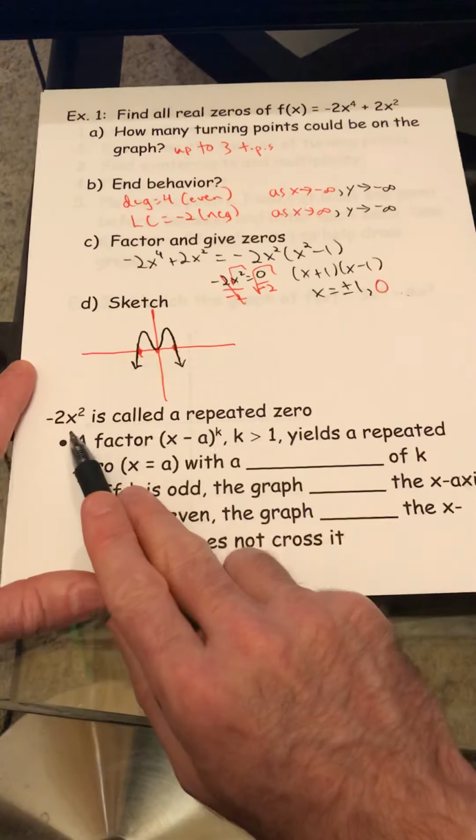Now, the reason why this one not only doesn't cross, but also has 1 fewer zeros than the degree is this -2x squared. It is a repeated 0. A factor x minus a to the k, where k is greater than 1, yields a repeated 0 with a term of what we call a multiplicity of k. Again, hopefully that's a term you at least heard a little bit of last year.